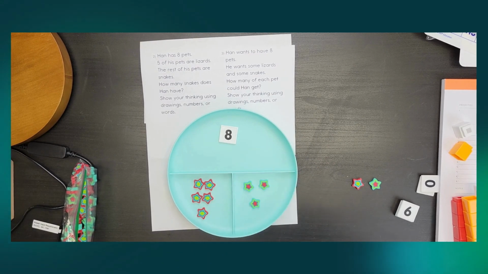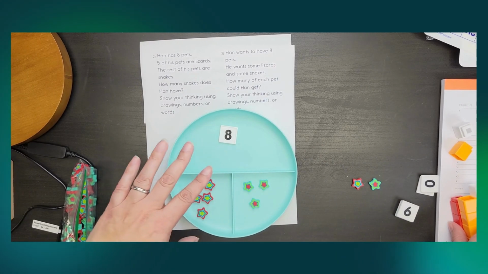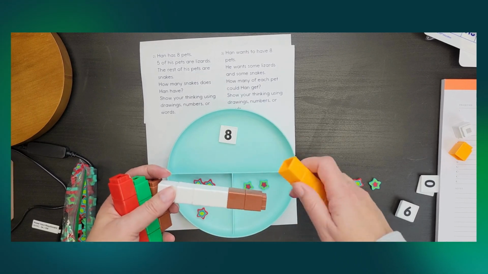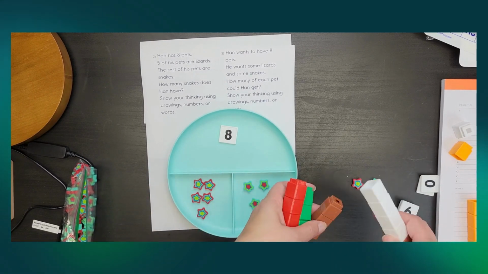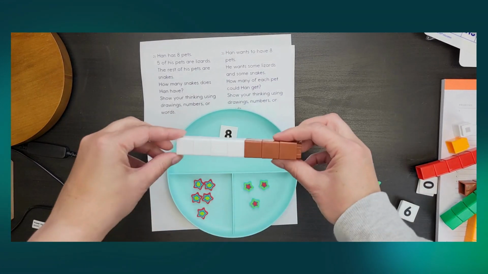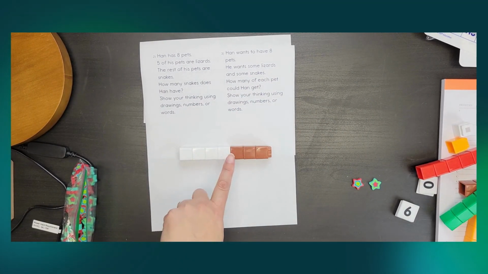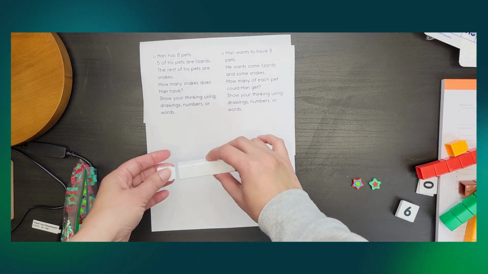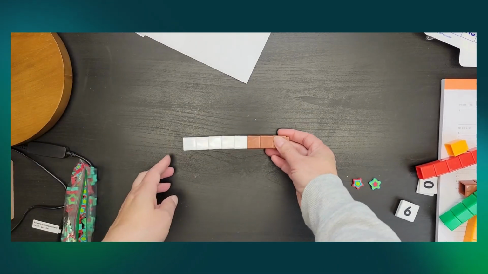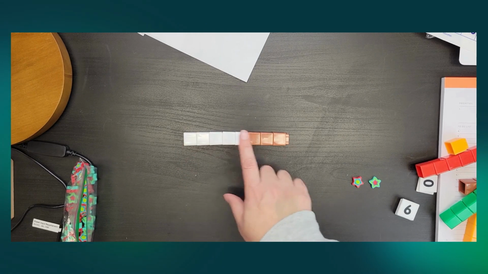My preferred way is a number bond, but you can use anything. You can use connecting cubes to think about that if we want to have the total number. If I have 8 pets in all, and 5 of the pets are lizards, how many are snakes?